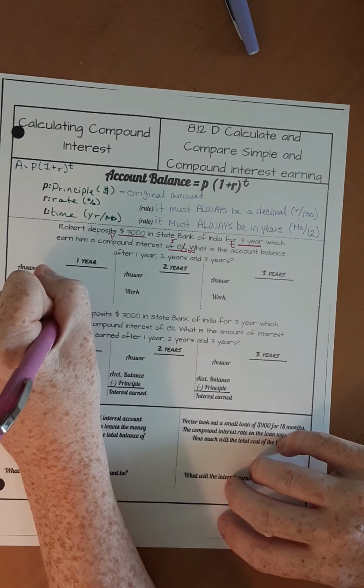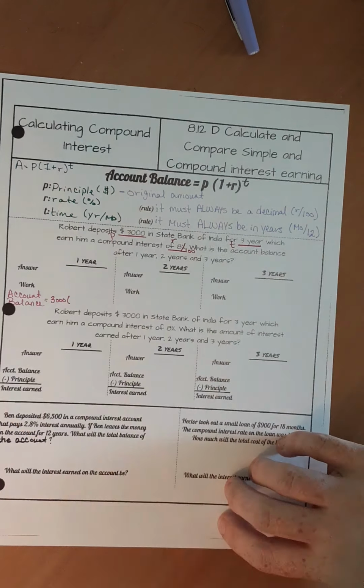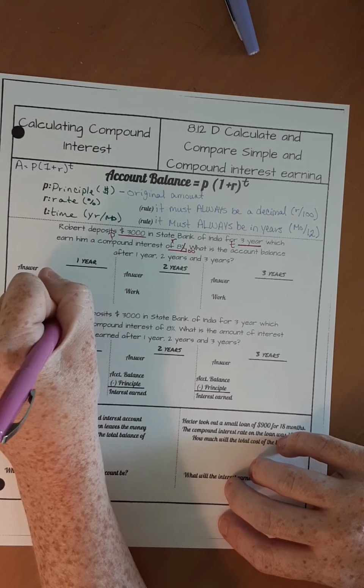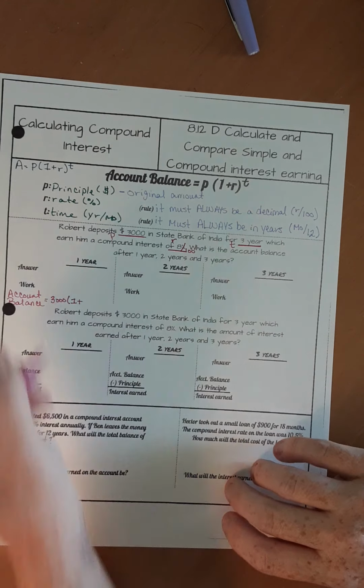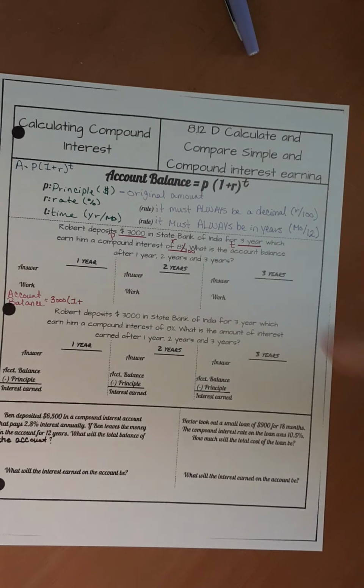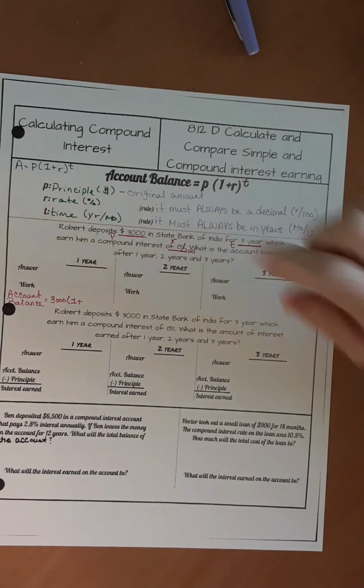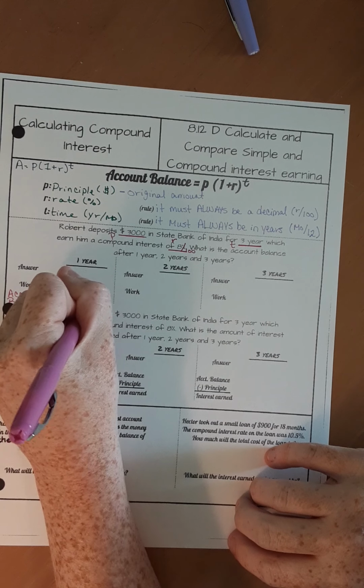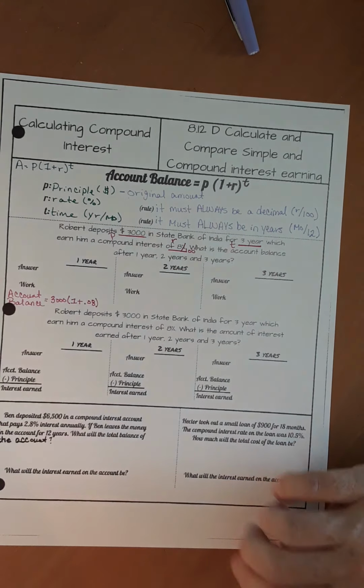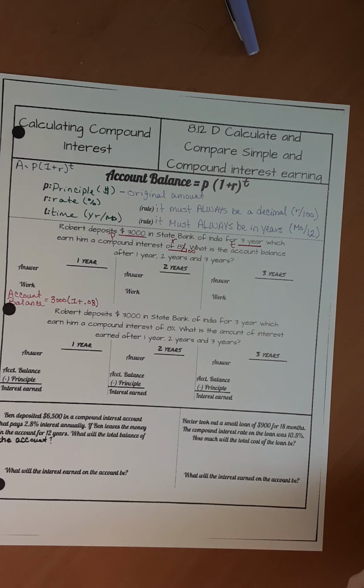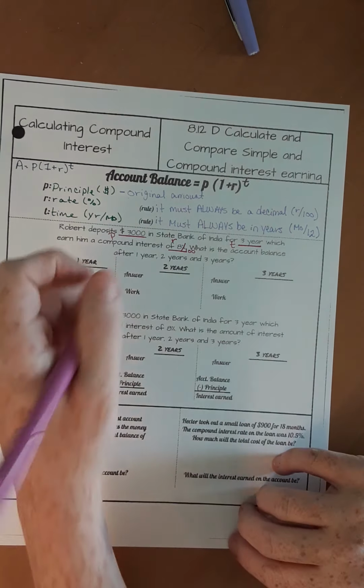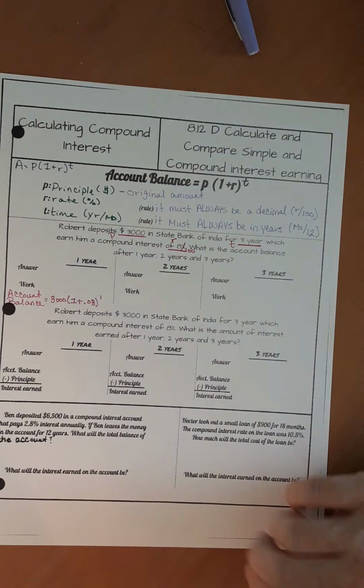Then we're going to open some parentheses. The 1 is standard, it's always there. Plus, what is my rate divided by 100? Yes, it's 0.08. And what is my time? In this case, it is 1 year.